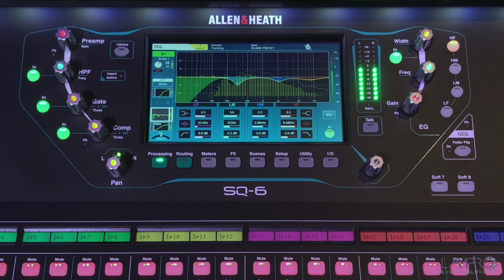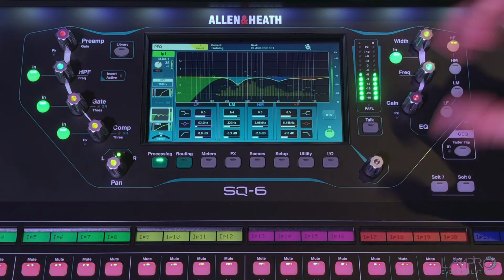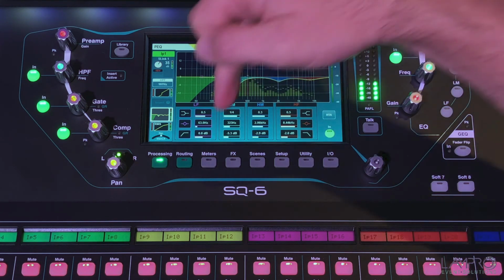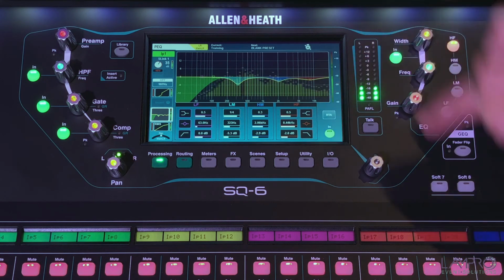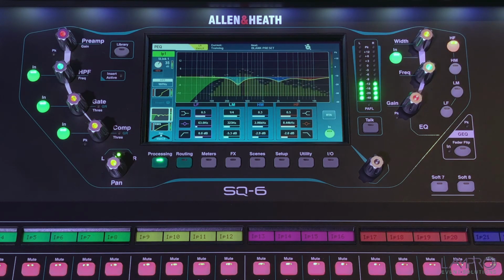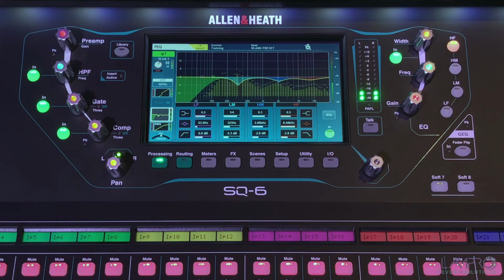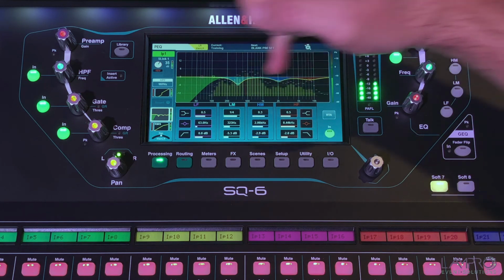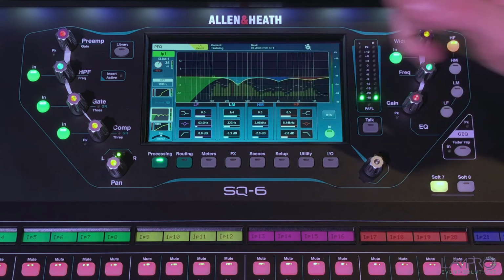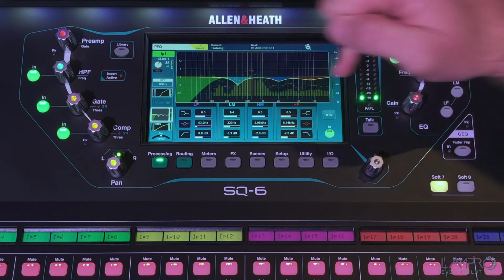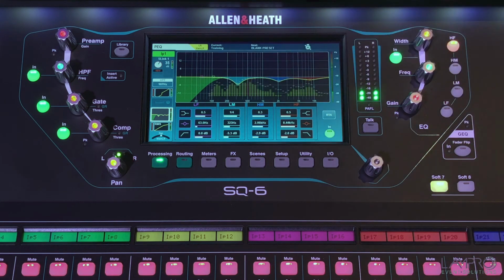A recent firmware update enabled the SQ6 to show an RTA on each input channel's EQ, a very useful tool to pinpoint problem frequencies. The display itself will give you a clear indication of all the different frequencies that might be selected, depending on which frequency is selected, and the gain adjustments that are also done to the selected frequencies. The RTA will also show you where any problem frequencies might occur, and the graph there will show you the actual adjustments that have been made to each one of the frequencies.